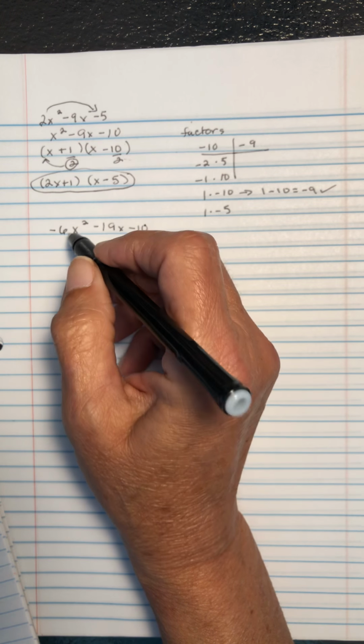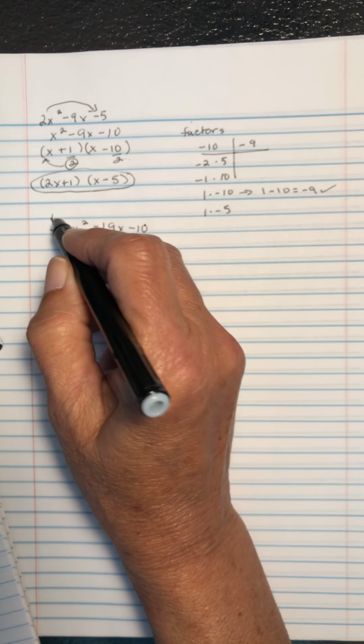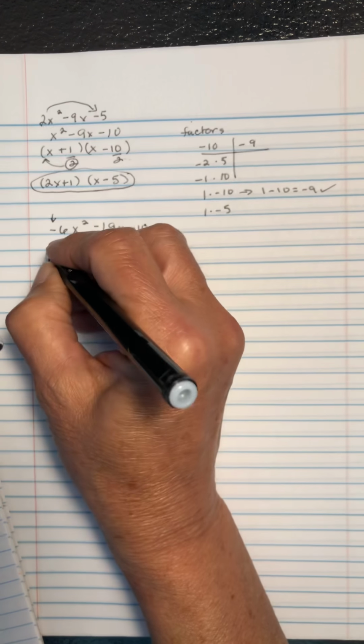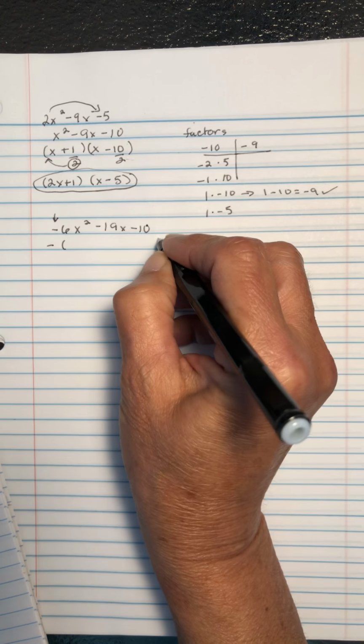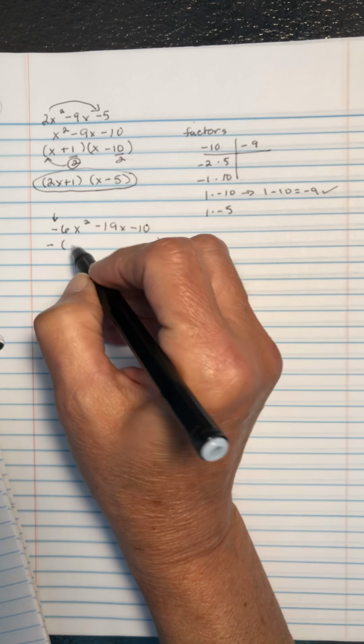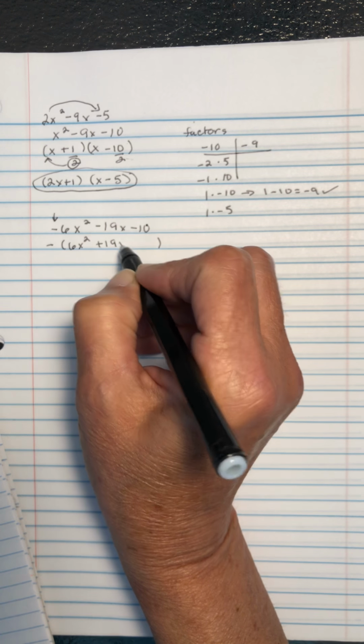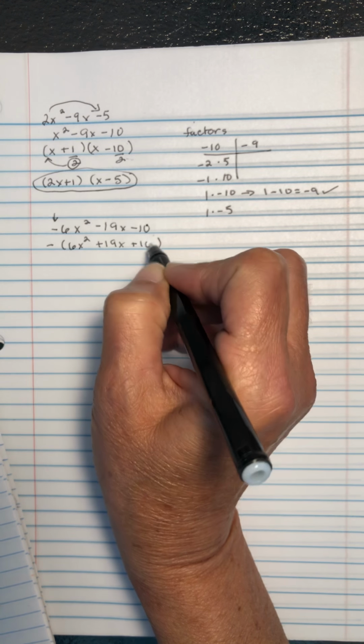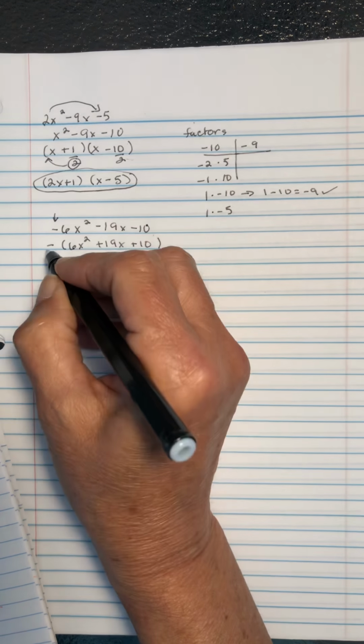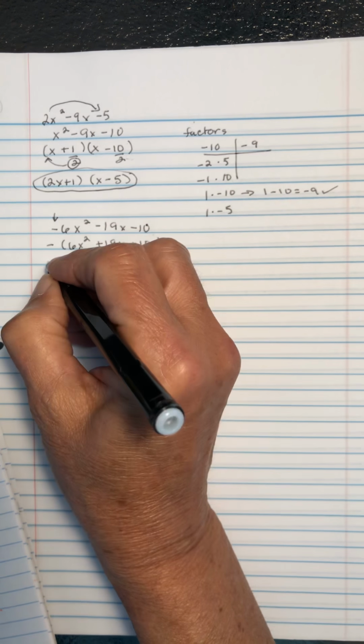Now, the first step here, remember if you have a negative in front, you got to remove the negative. All that does is change all the signs. So the negative's out front. This is now a positive 6x squared. This becomes a positive 19x. This becomes a positive 10. Now, the negative will just stay in front the whole way.